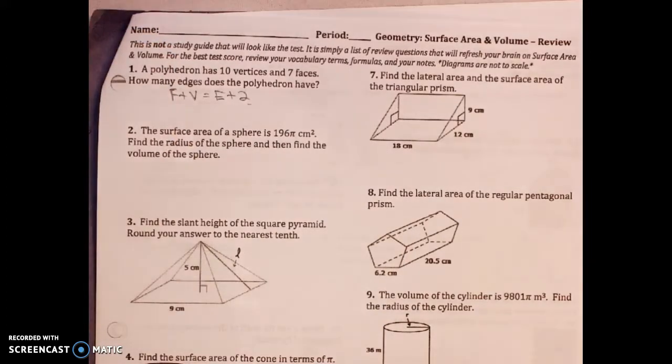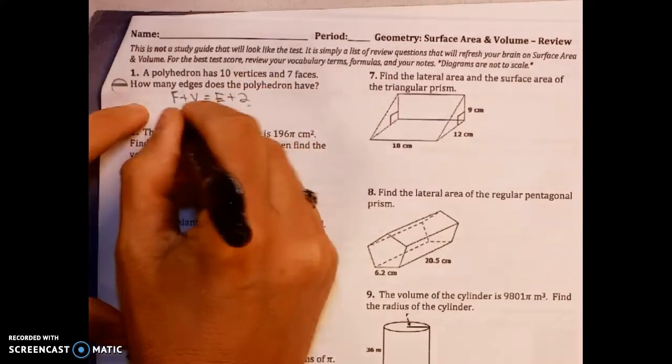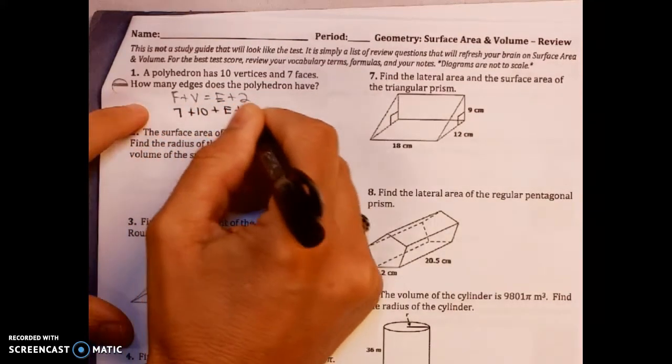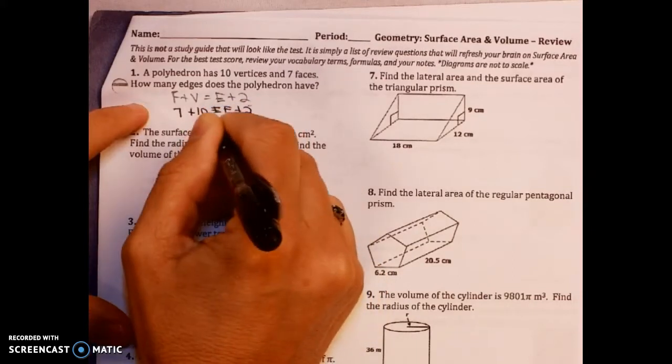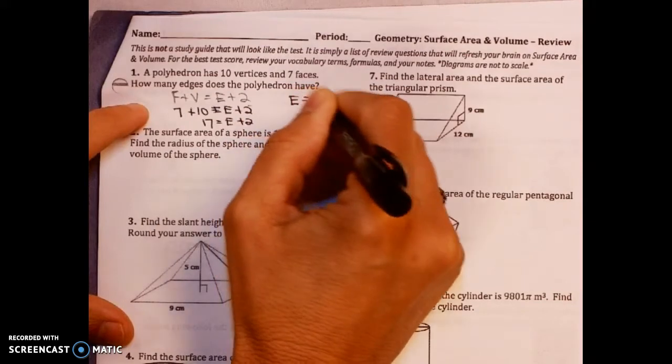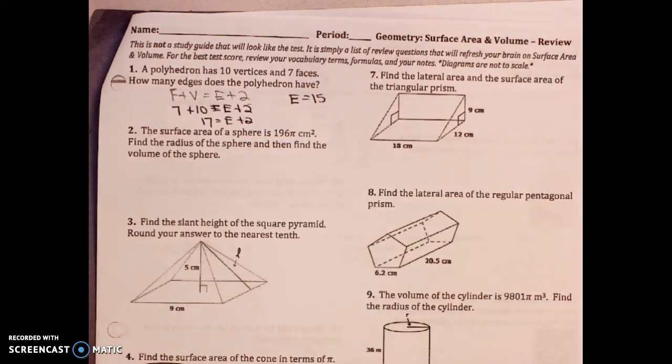So we're going to go ahead and substitute in the information that we've been given. We have F is 7, V is 10, and we're solving for E. 17 equals E plus 2. We solve and we end up with E is 15.